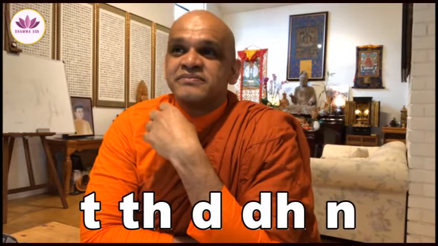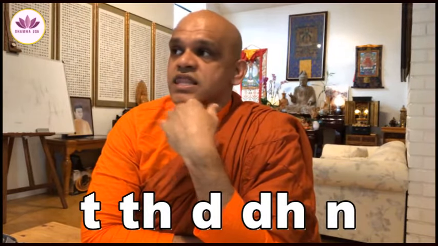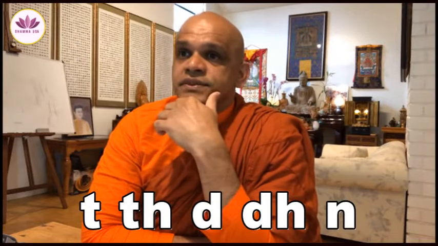Some are in between the teeth. This is just the tip of the tongue touching the teeth. Ta, th, da, dh, n. Most of the front part of the tongue touches the first row of the teeth, maybe 5 or 6 teeth. You have to try that, and then only you can see the difference.